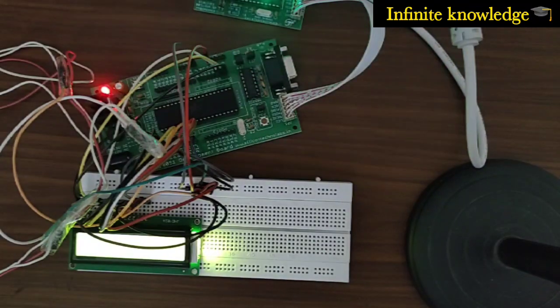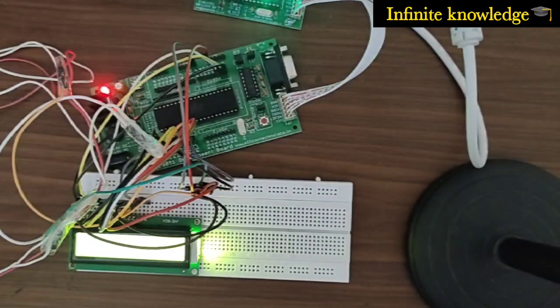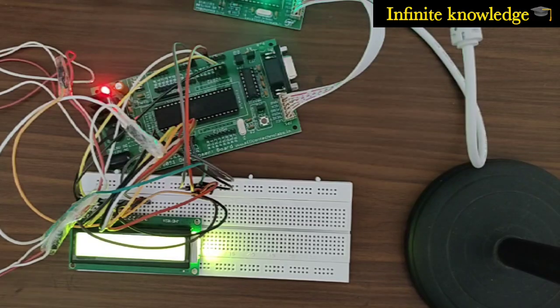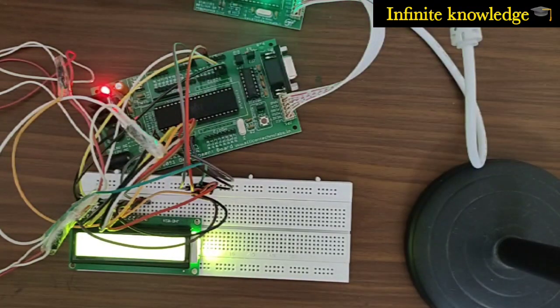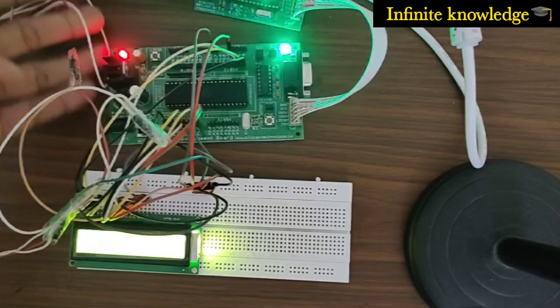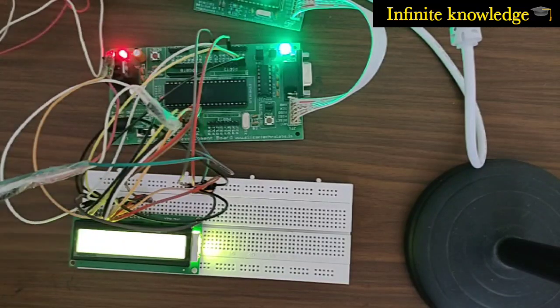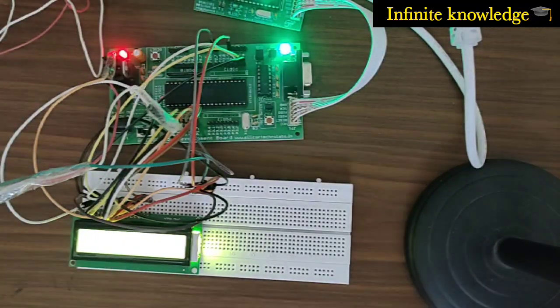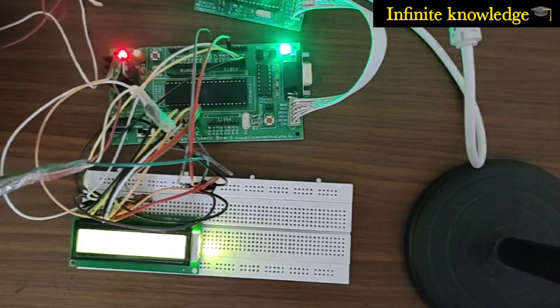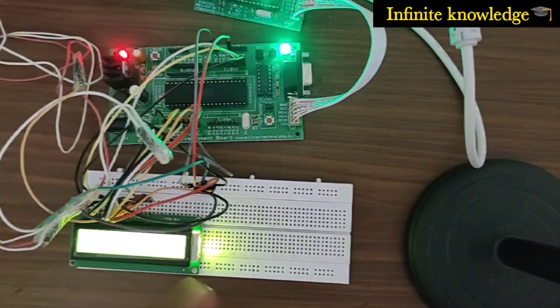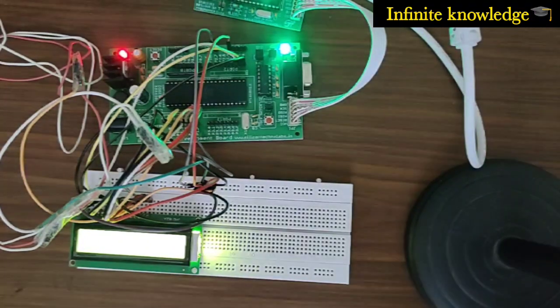Now we switch to our PC screen to understand how to write a program in Keil, how to simulate in the Proteus software, and how to connect the microcontroller pins to the 16x2 LCD display. It looks complicated, but actually it's a very simple connection. Anyone can do it easily. You just require one 10K potentiometer to change the illumination level of the LCD display.